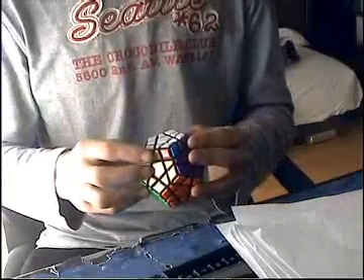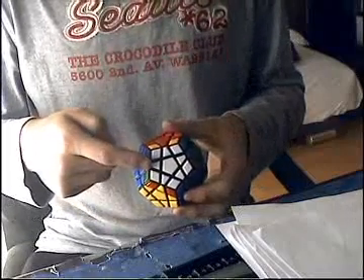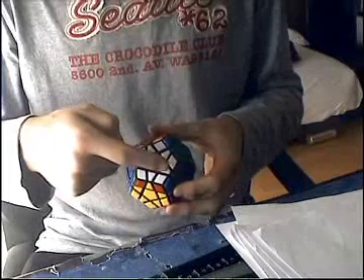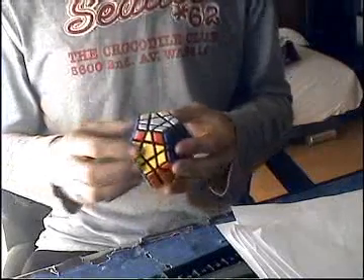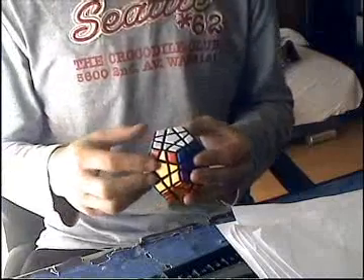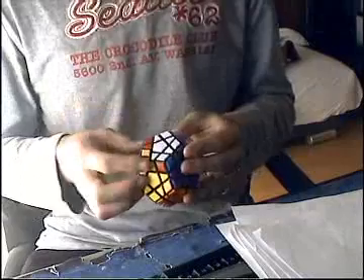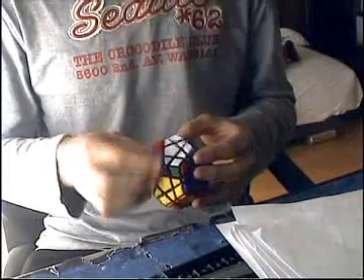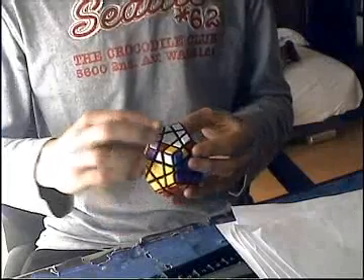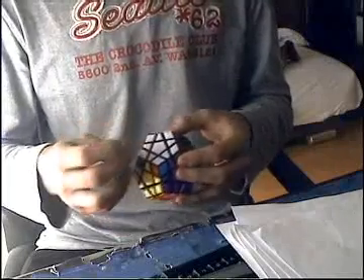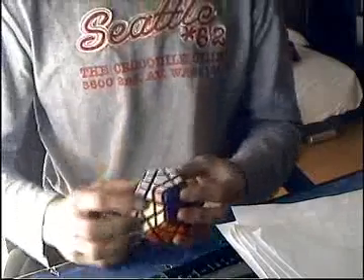Now, there is another case where this has to go there, this has to go there, and this has to go there. You could do the algorithm I just did twice, or do a T permutation. Right, up, right inverted, right inverted front, R2, up inverted, right inverted, right up, right inverted, front inverted. Solves the edge pieces too.